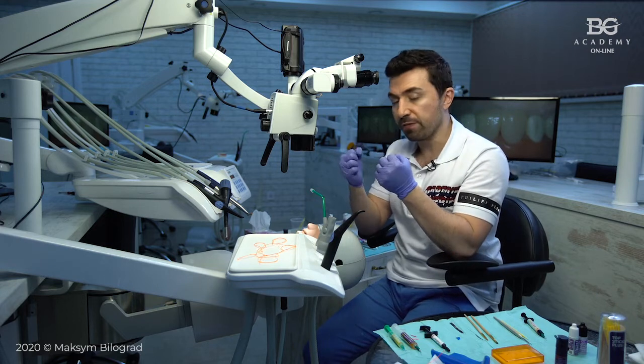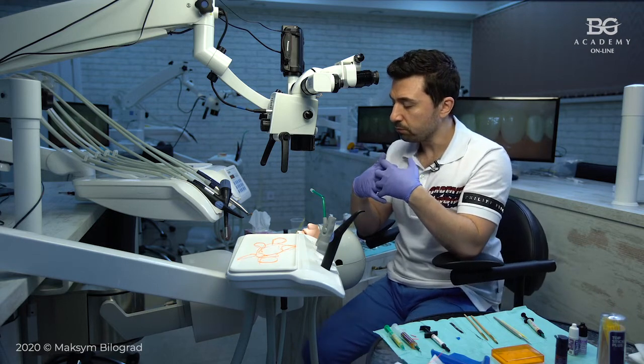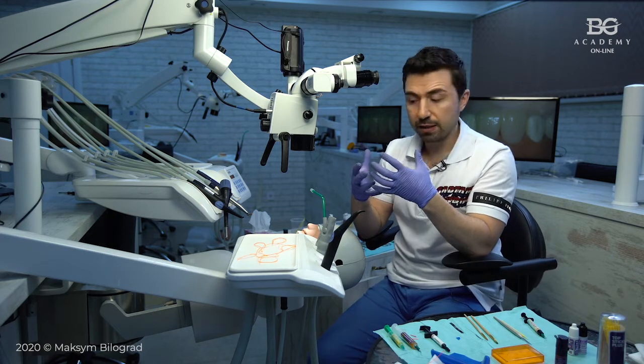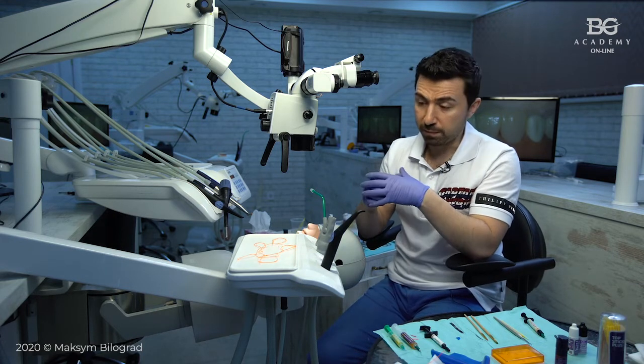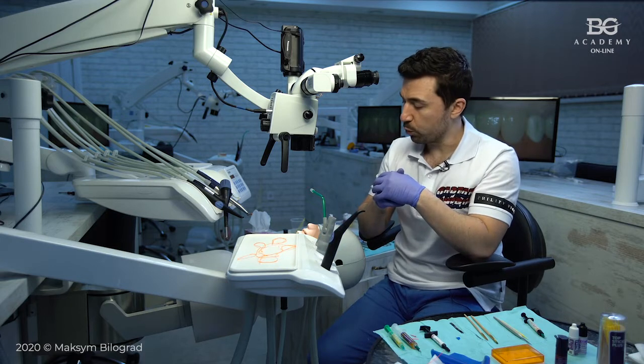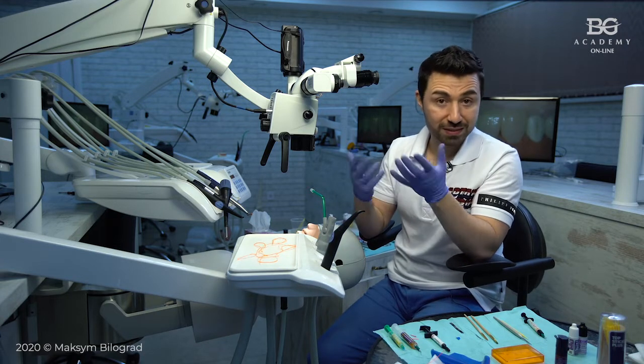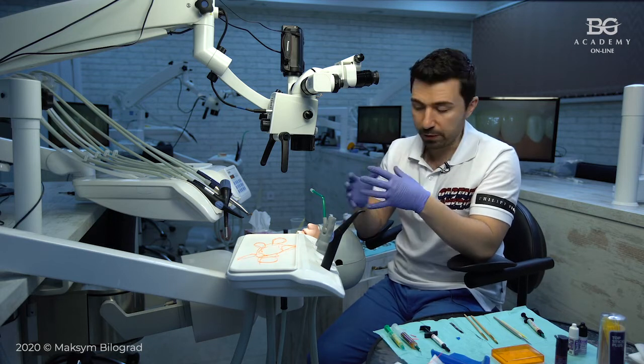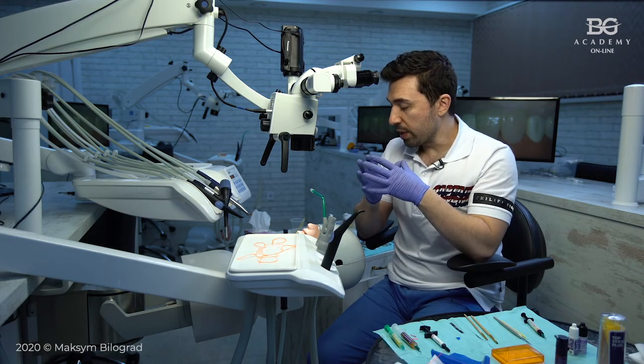In this case, if you have this show-out effect and the surface fit of your veneer is good, don't try to mask this with opaque cement, because that will not help you. That will be a problem then to remove these veneers. So if you have this effect, the only thing is to redo them, okay? To redo them with a dental technician.